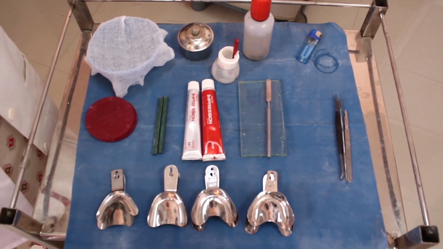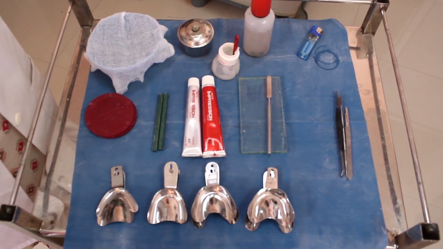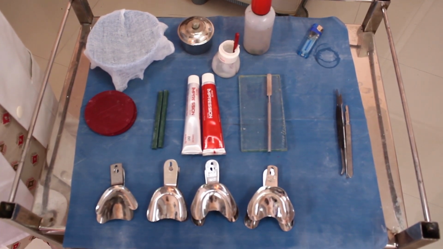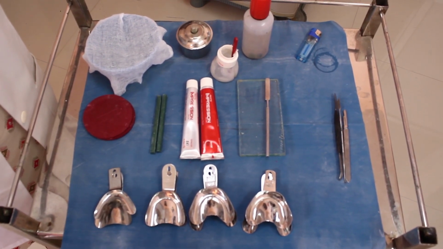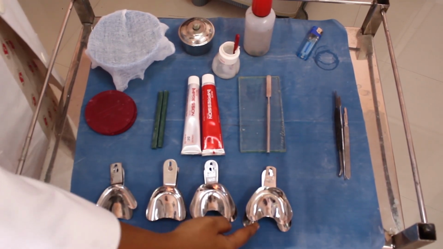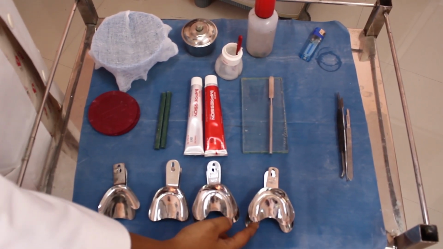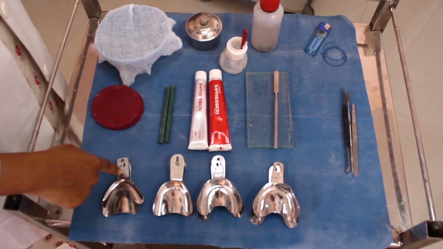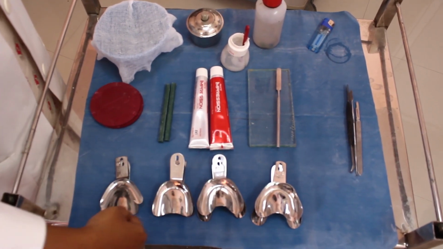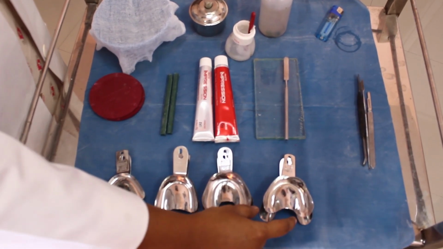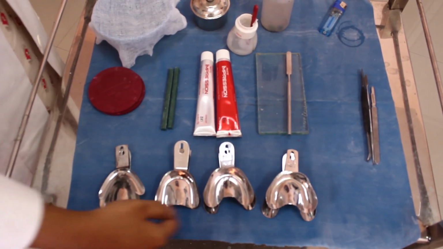Today we are going to see the demonstration of primary impression for the complete denture. To start with, we are going to see the armamentarium for this procedure. Here you could see the impression tray. This is like LC1, 2, 3 and 4. According to the diameter, we will decide upon which of the trays to be used.